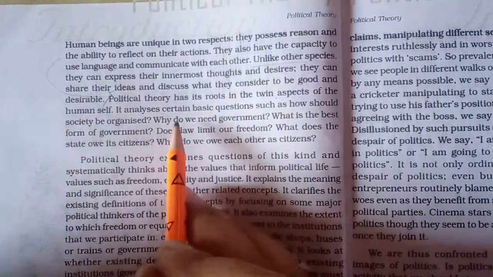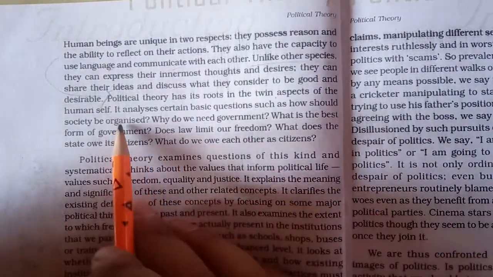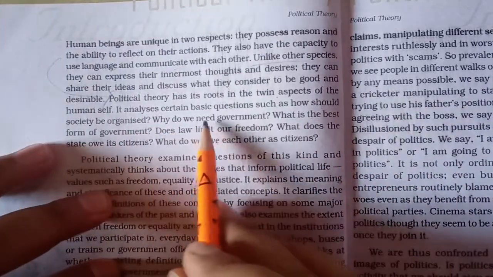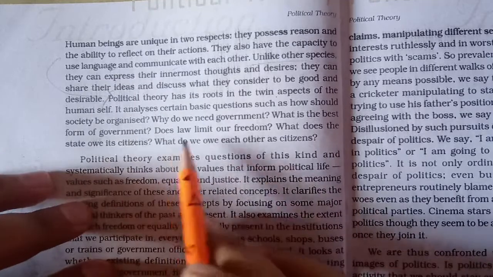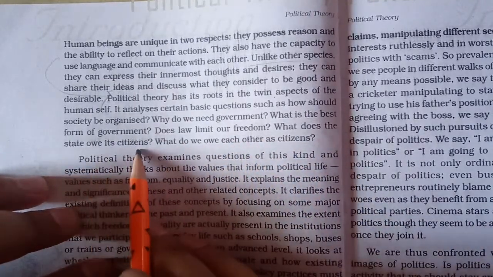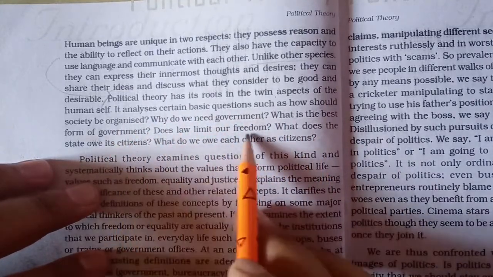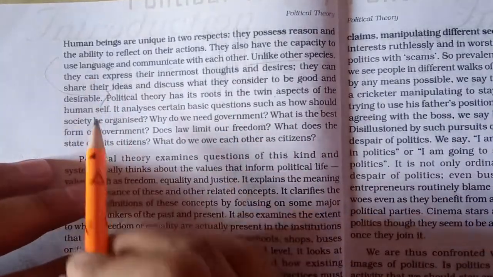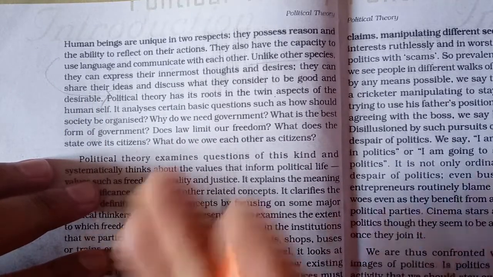This is where political theory comes into action, when we ask such questions: how should our society be organized, why do we need government, what is the best form of government, do laws limit our freedom, what does the state owe its citizens, what do we owe each other as citizens. These are the questions where it is important that through political theory and various theories we try to understand and answer them.